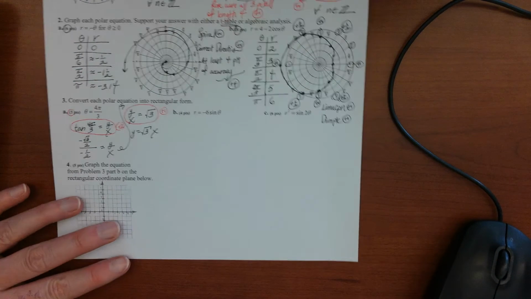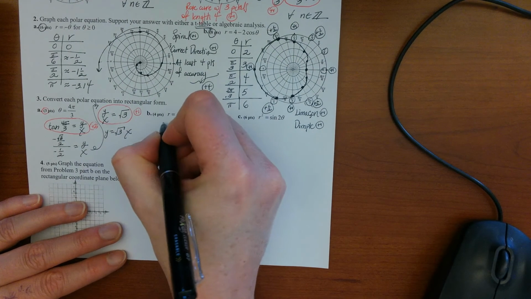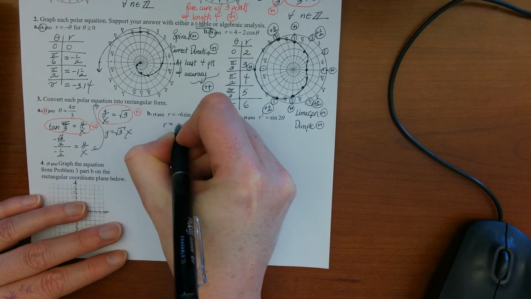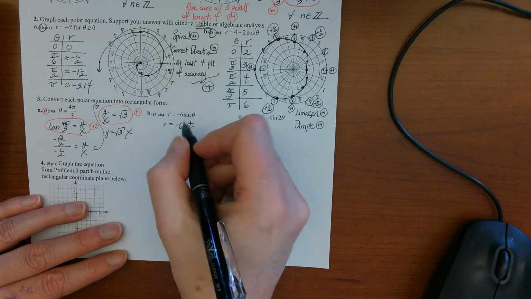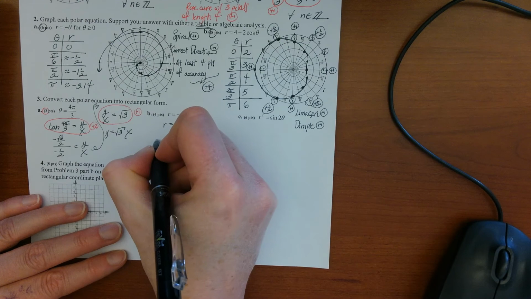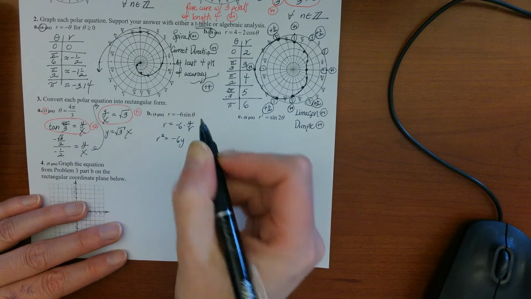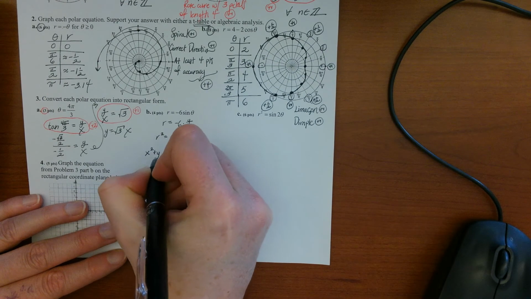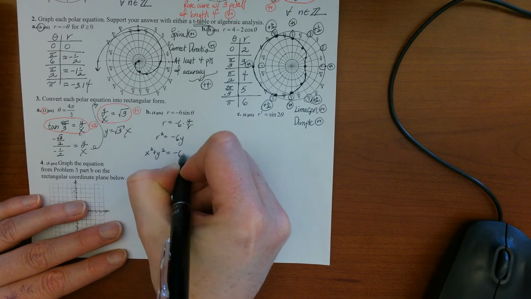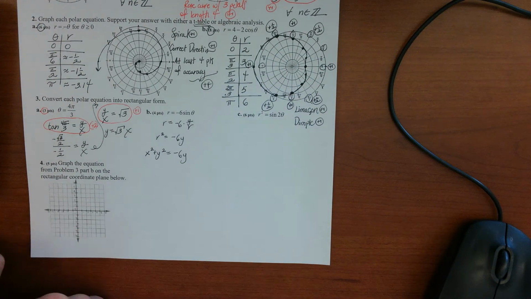Okay, for part B, r equaling negative 6 sine theta. Different ways to go about it, but you would definitely want to replace sine theta with y over r, and then multiply both sides by r. So you'd end up with r squared equaling negative 6y. And then you could replace r squared with x squared plus y squared. And then at that point, you've done what they asked you to do. You converted it into rectangular form.